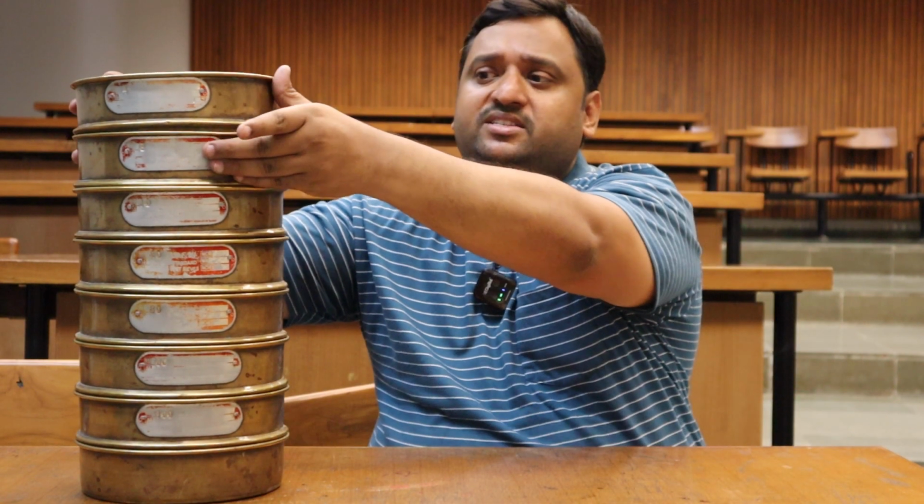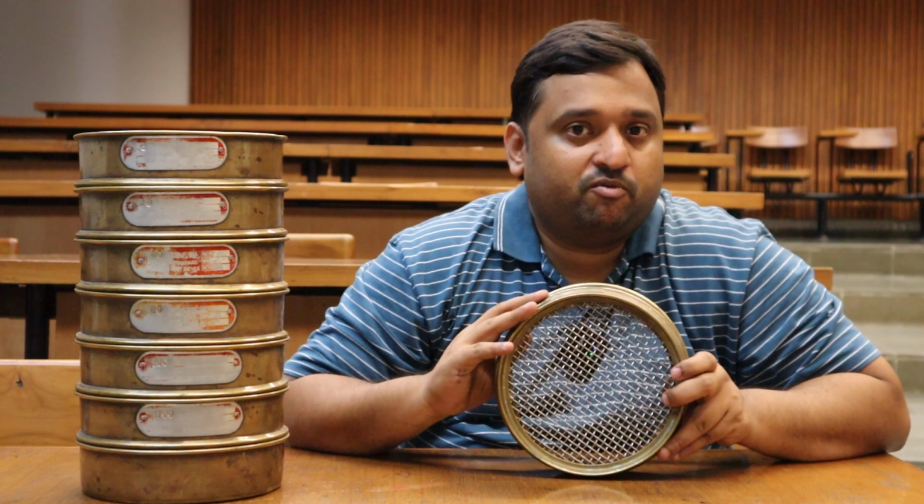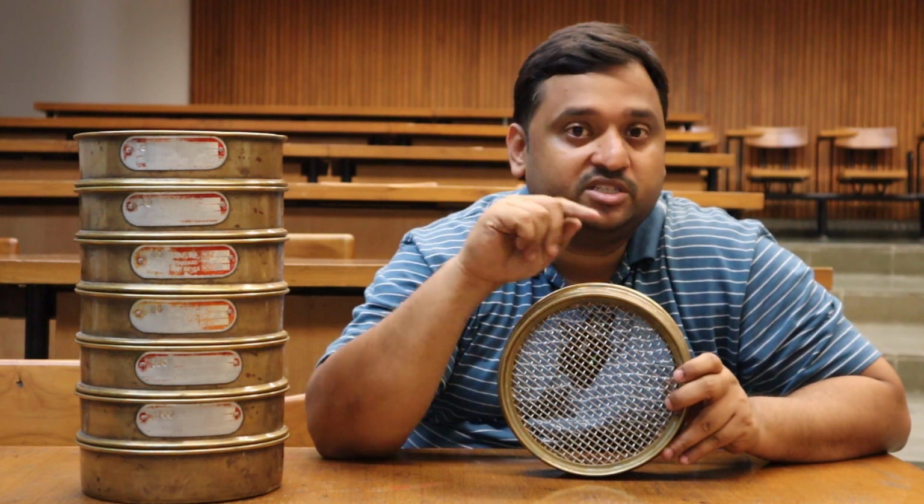Because, as per the ASTM or Tyler standards, British standards, German standards, mesh numbers are defined in such a way that mesh number 4 indicates the number of apertures per linear inch. Apertures means openings. Every screen consists of openings. What does mesh number 4 mean? 4 apertures per linear inch.